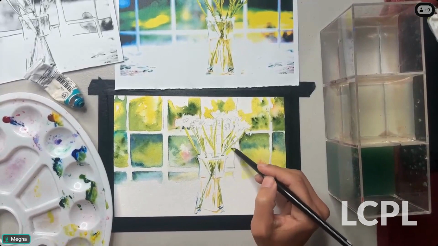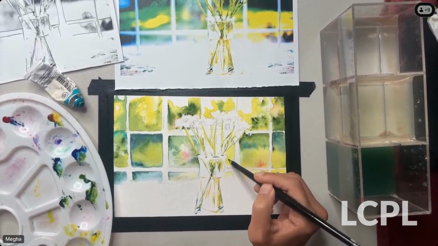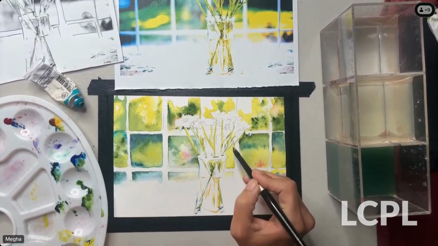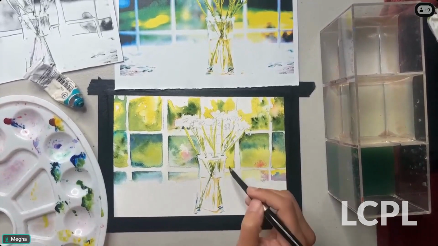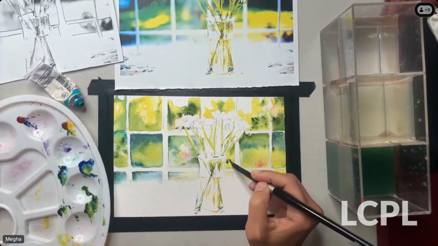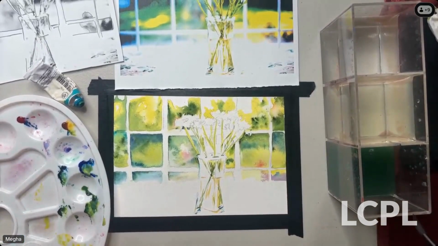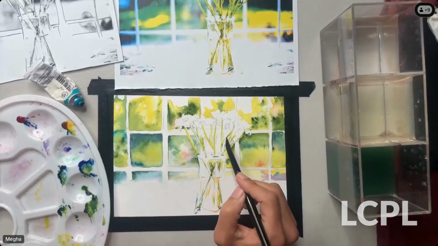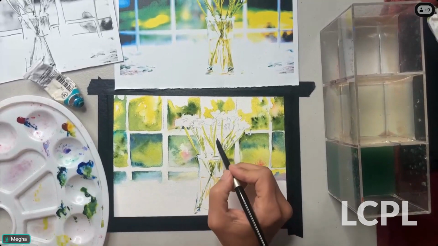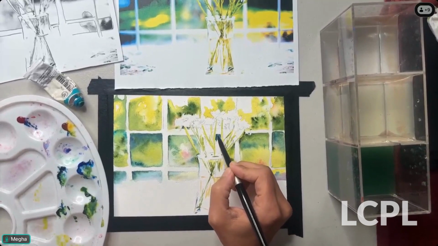Light, really light yellow, some green, okay? And keep going adjacent to each other. See how dark each area is, okay? So this is darker definitely. So we want to make sure that this is dark.